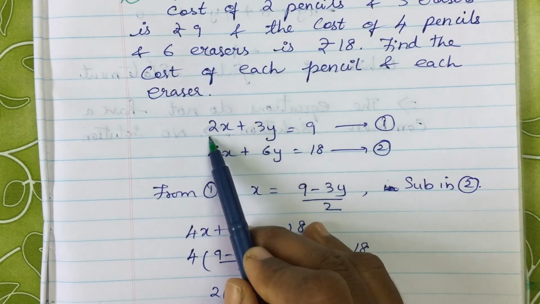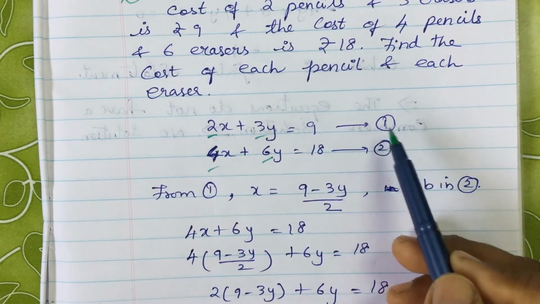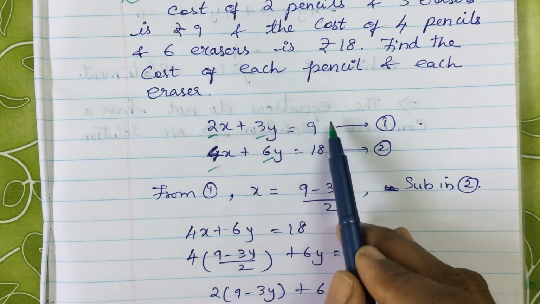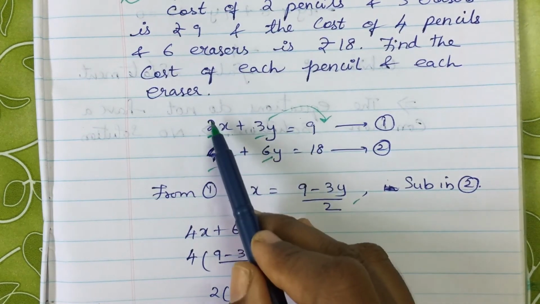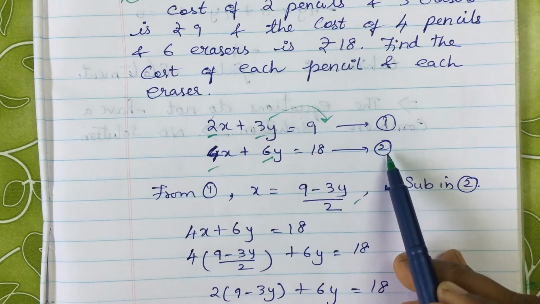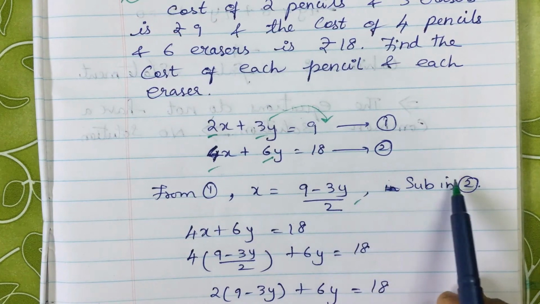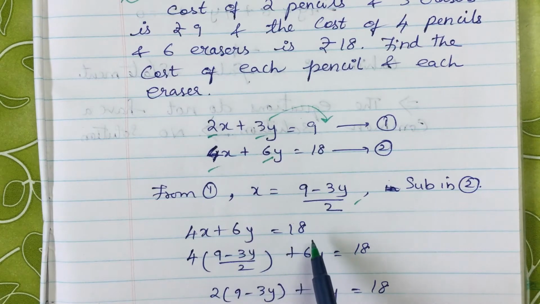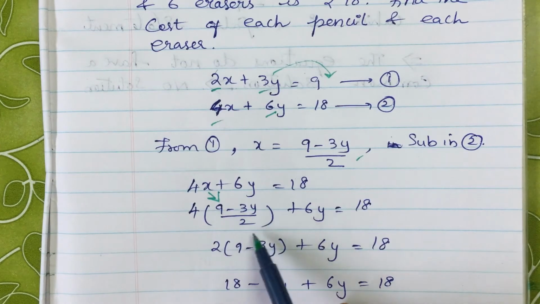Okay, so how to use the substitution method? You have to see the coefficients of x and y, 2, 3, 4 and 6. So it is better to take the first equation. So from the first equation, what is x? x is 9 minus 3y divided by 2. Okay, so take this 3y to the other side and take this 2 to the denominator. So substitute this x value in equation 2, because we arrived at this x from equation 1, so we have to substitute this in 2. So the second equation says 4x plus 6y equal to 18, right? So I am replacing my x with 9 minus 3y by 2.